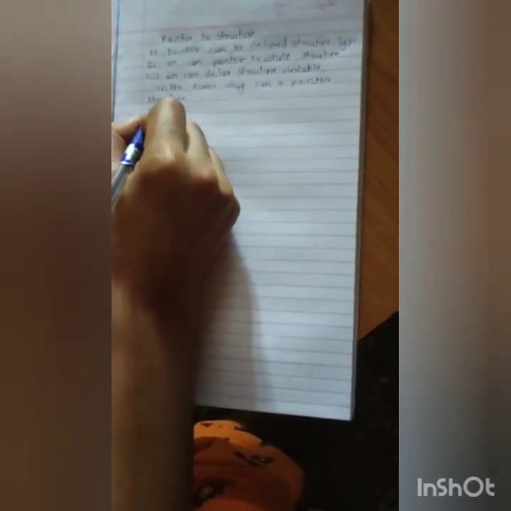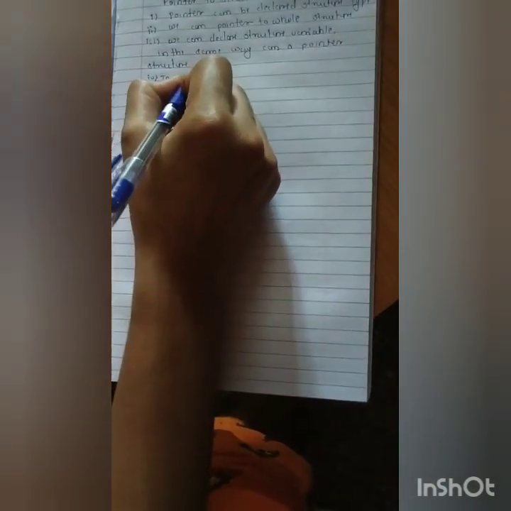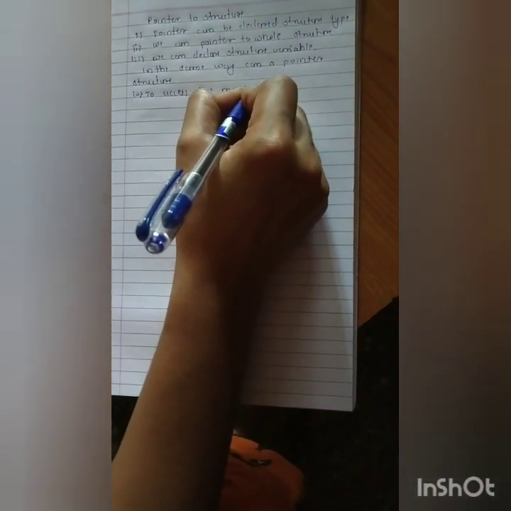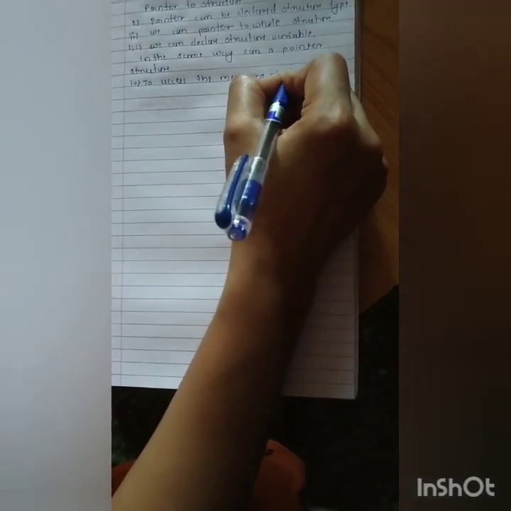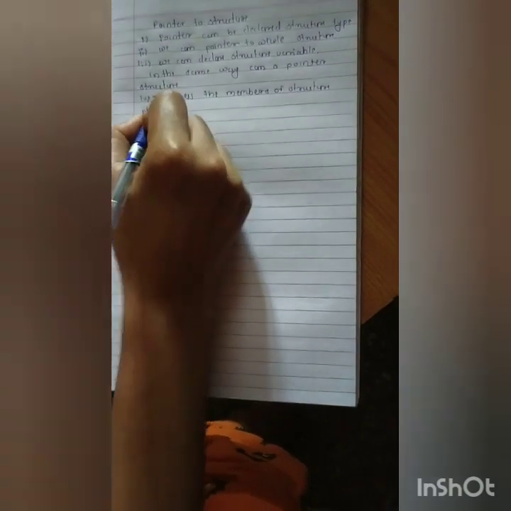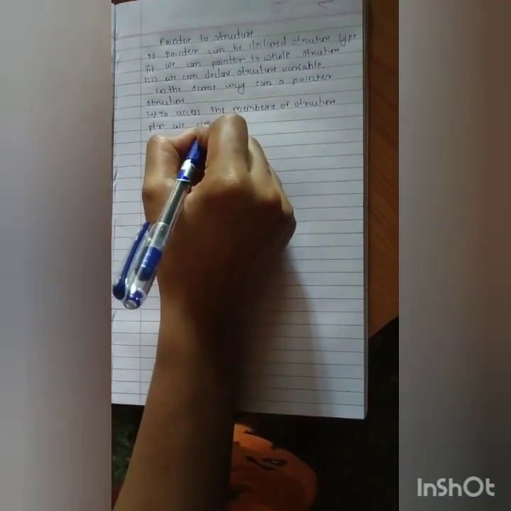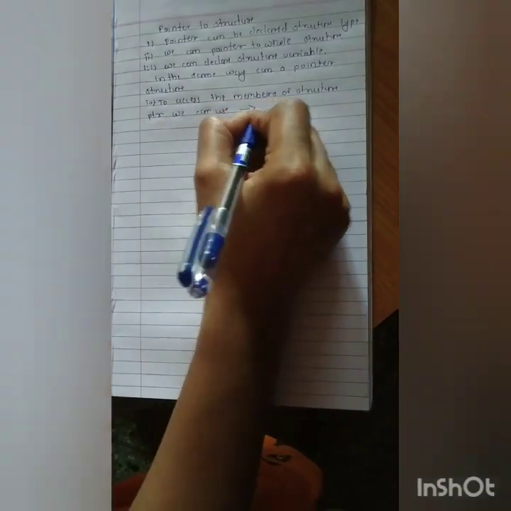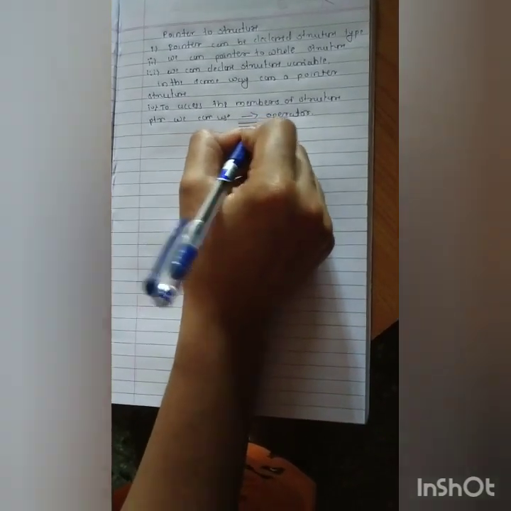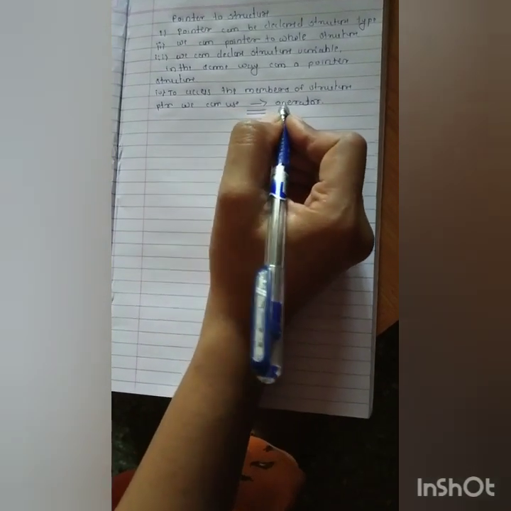To access the members of a structure or a pointer structure pointer, we can use the arrow operator. For accessing purposes, we can use an arrow operator.